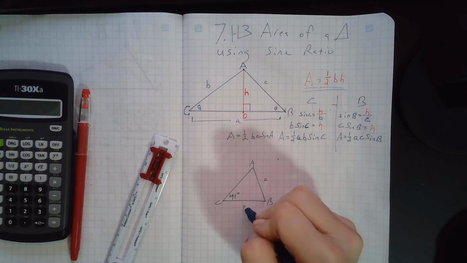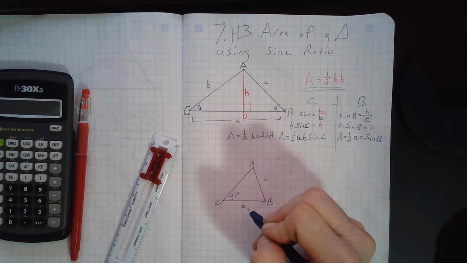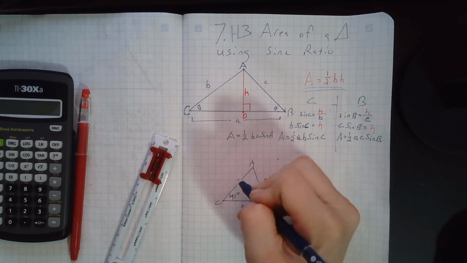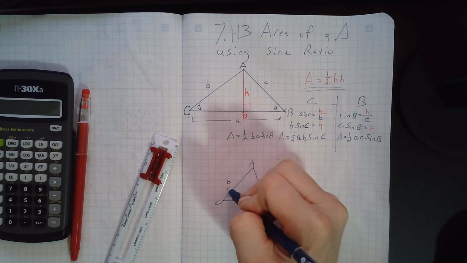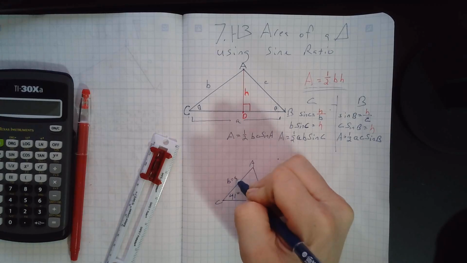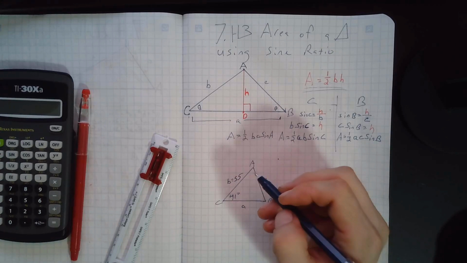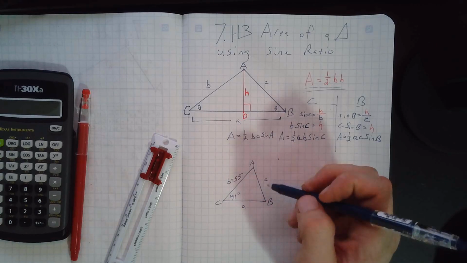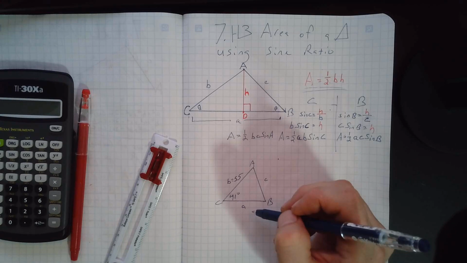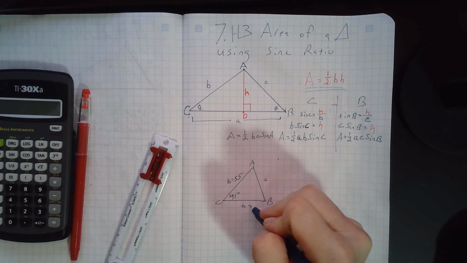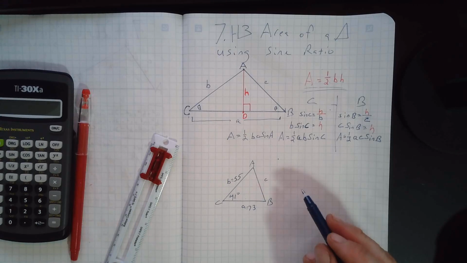It says that AC, so that's B, that's also known as B, is 55. And it says that BC, also known as A, is 73. So what is the area?